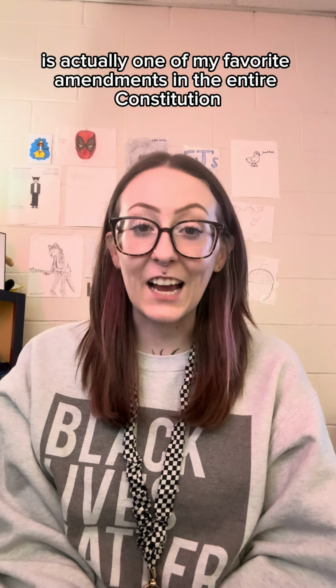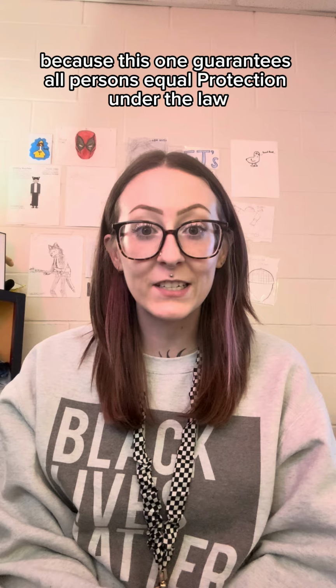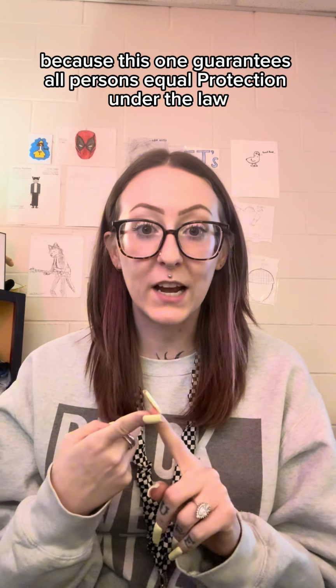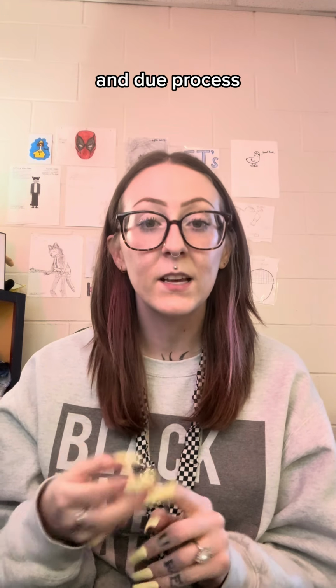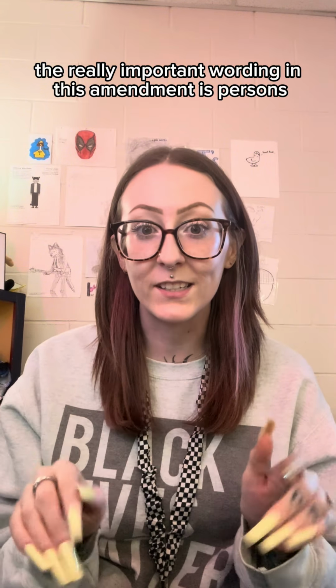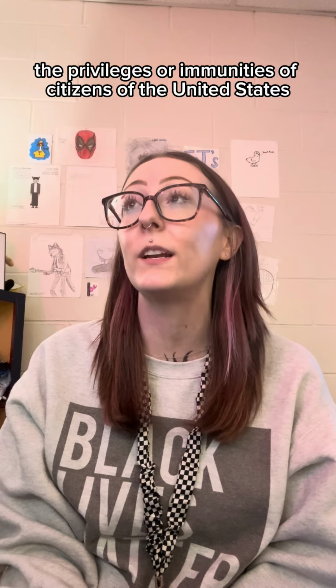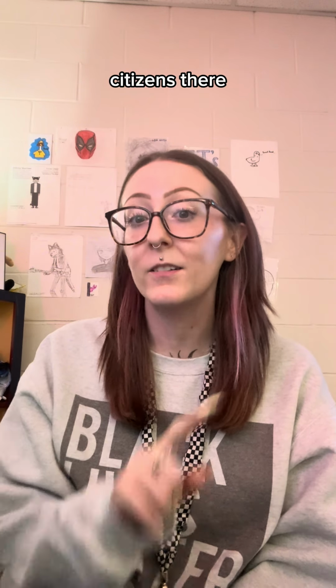The 14th Amendment is actually one of my favorite amendments in the entire Constitution because this one guarantees all persons equal protection under the law and due process. The really important wording in this amendment is persons. So I'm going to read it for you. No state shall make or enforce any law which shall abridge the privileges or immunities of citizens of the United States. Citizens there. Next sentence.